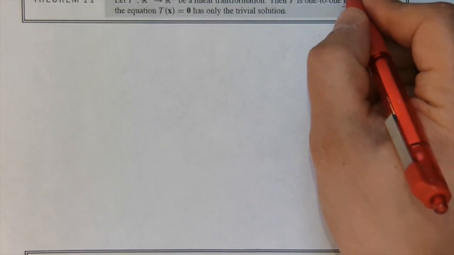And so I'm going to prove this right here, and this is an if and only if statement, and so it means it's double-sided, right?